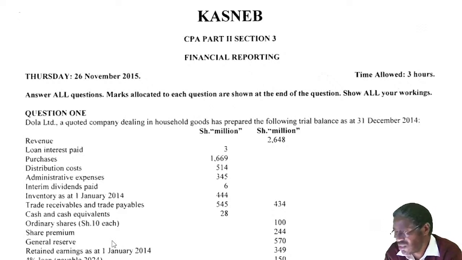It says, Dollar Limited, a quoted company dealing in household goods, has prepared the following trial balance as at 31st of December 2014.